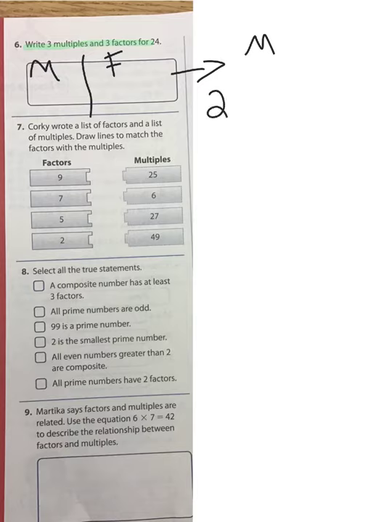So I'm going to use 24. I'm going to use 240. And I know 24 plus 24 is 48. There are 3 multiples of 24.